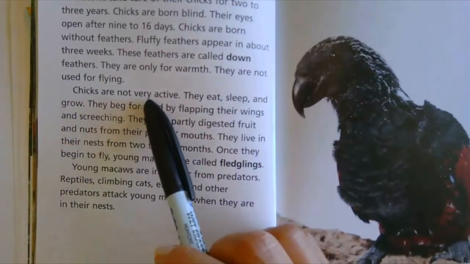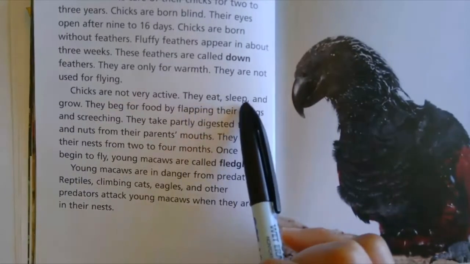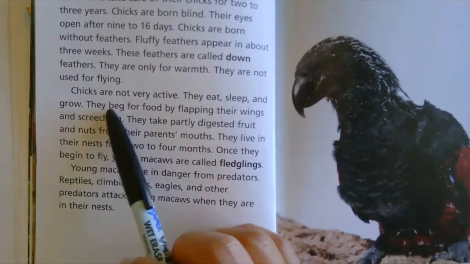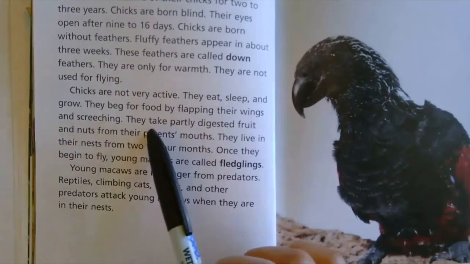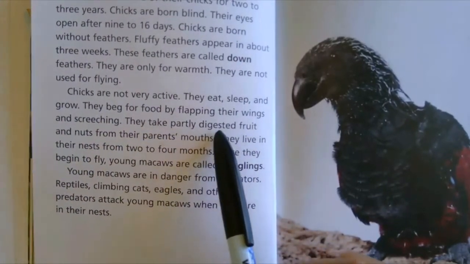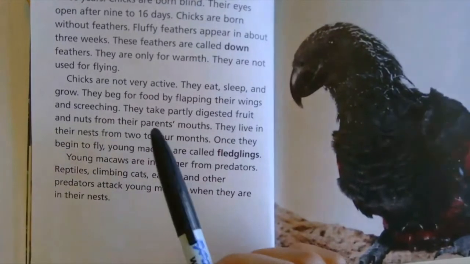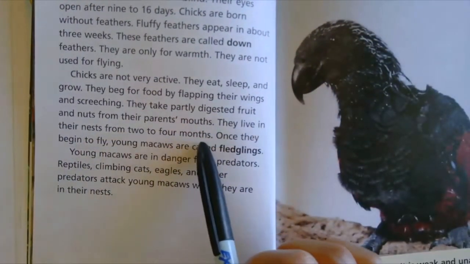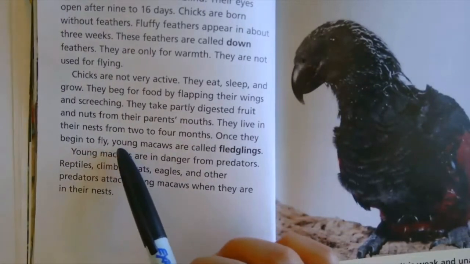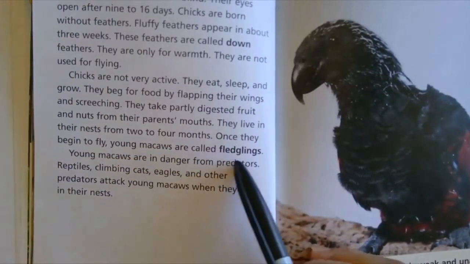Chicks are not very active. They eat, sleep, and grow. They beg for food by flapping their wings and screeching. They take partly digested fruit and nuts from their parents' mouths. They live in their nests from 2 to 4 months. Once they begin to fly, young macaws are called fledglings.